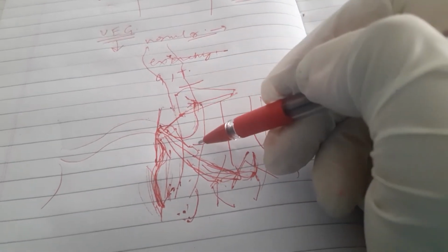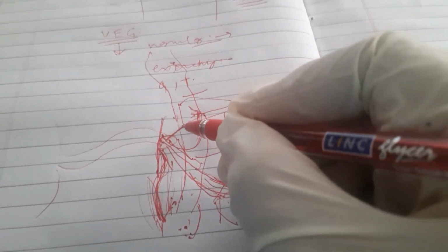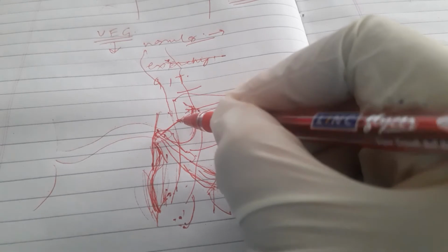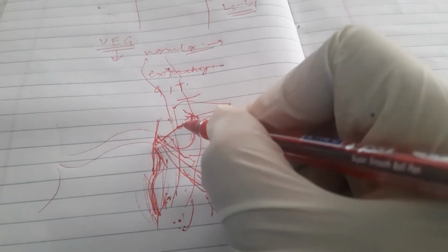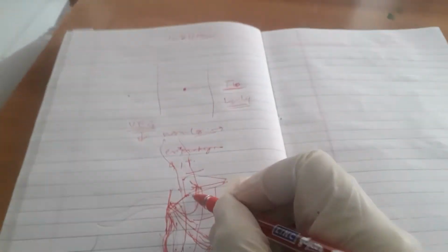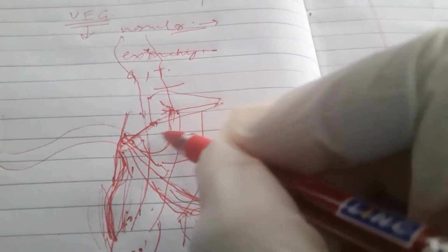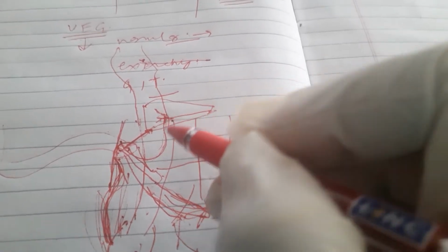Okay, thus foregut, midgut, and hindgut. For the midgut, the arterial supply is by the superior mesenteric artery, and there is the vitelo-intestinal duct which connects the umbilicus and the intestinal tract. So this is the link between the GIT and the umbilicus, and around it the rotation of the midgut occurs. This is the line: the vitelo-intestinal duct plus the superior mesenteric artery.